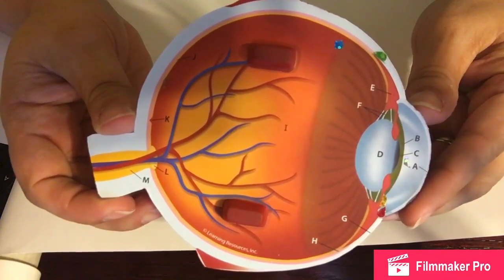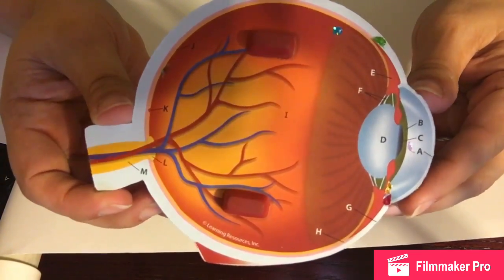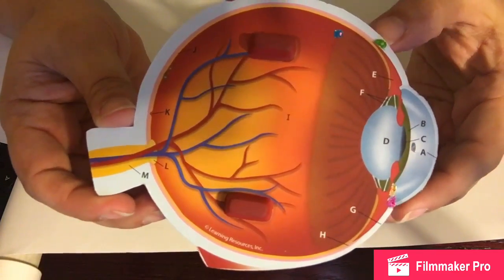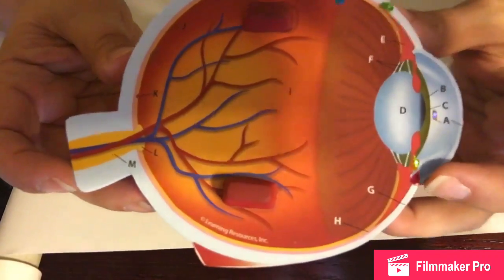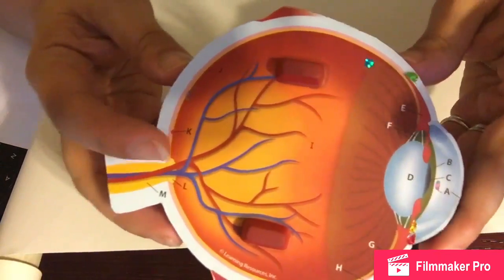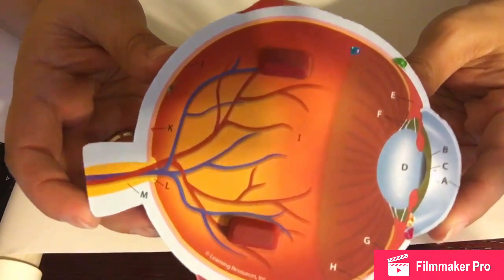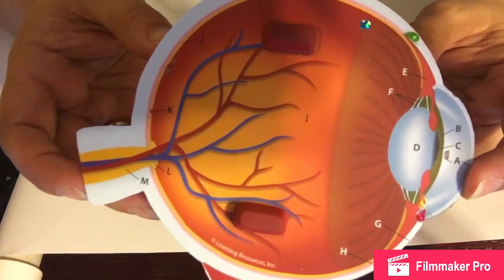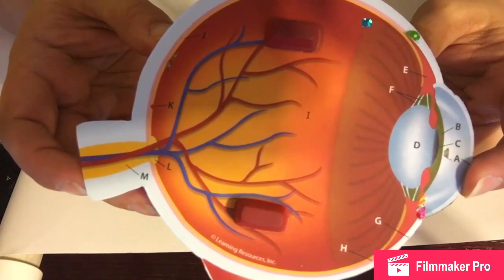We're now going to continue on with the interior anatomy of the eyeball. And as you can see, I have added a few sparkly stickers around so that we can discuss more parts of the inner eye that are not labeled on this particular model.